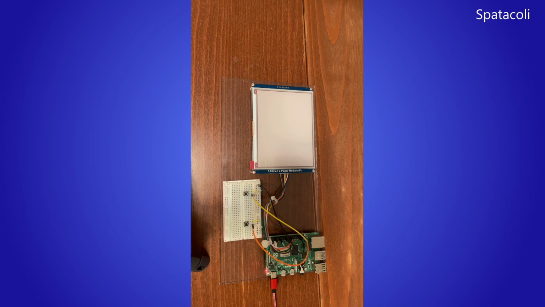And now it's painting the image. There it is.